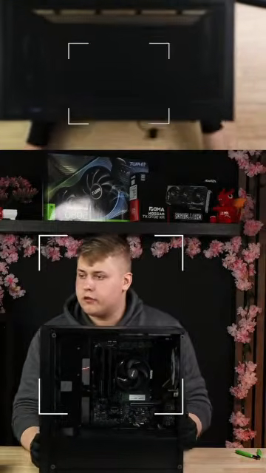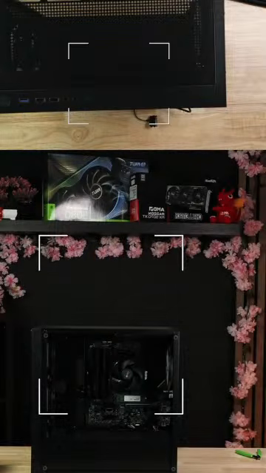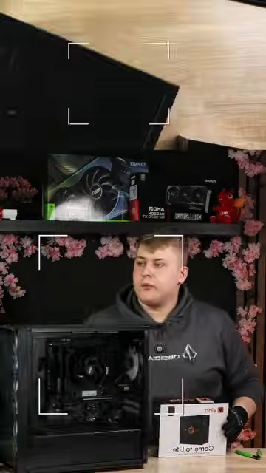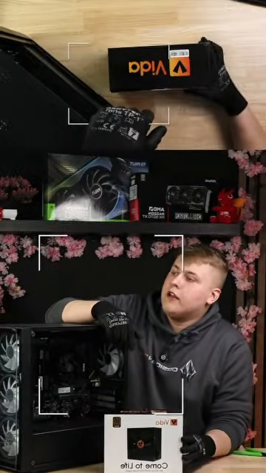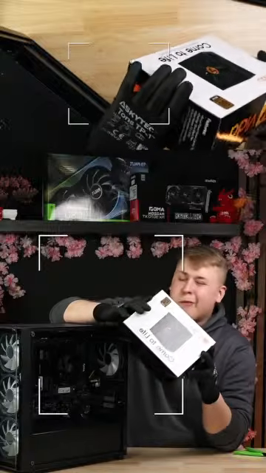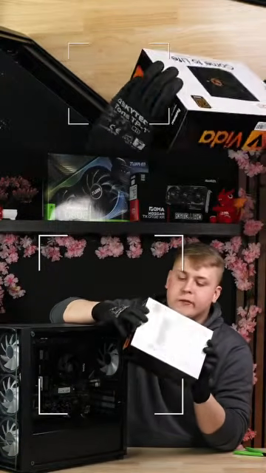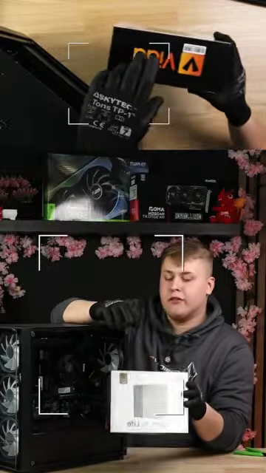Right, that's all secured. Let me go get the power supply, because the power supply is next to go in. And for this one, we are using a nice budget-friendly VIDA 500 watt 80 plus bronze power supply. We've been using these power supplies for about 2 years now. We've sold probably about 500 systems with these in, and we've had very little failures with these.